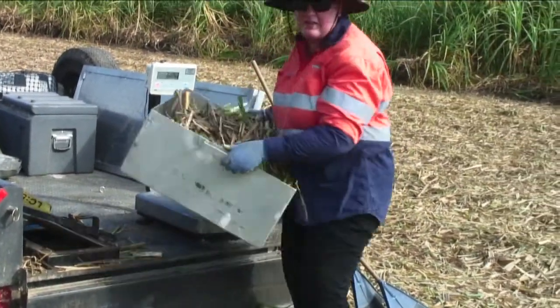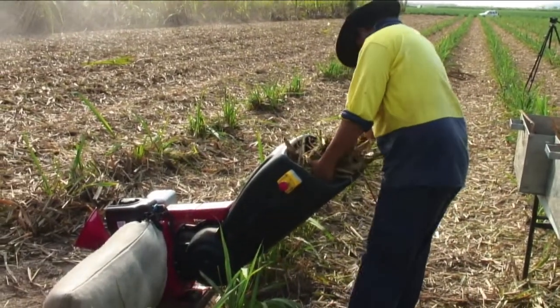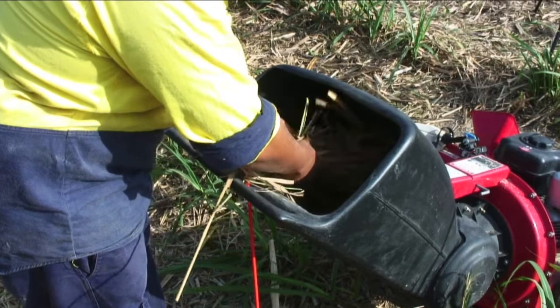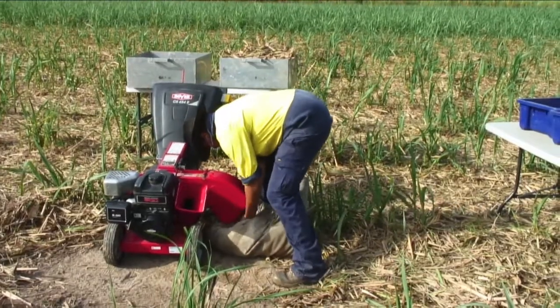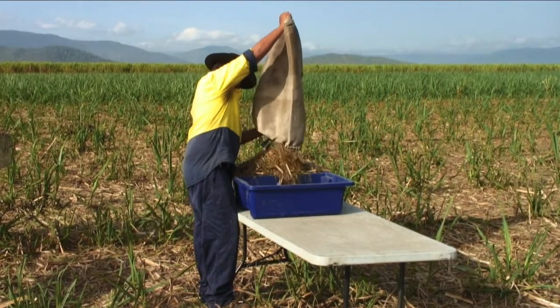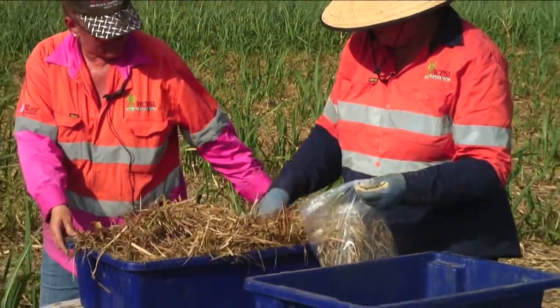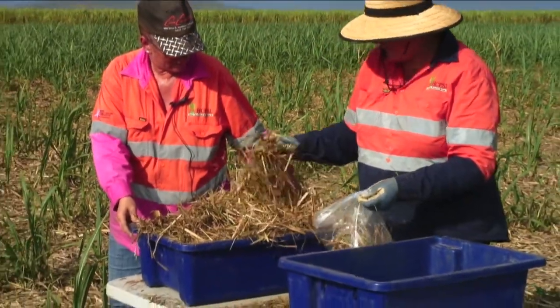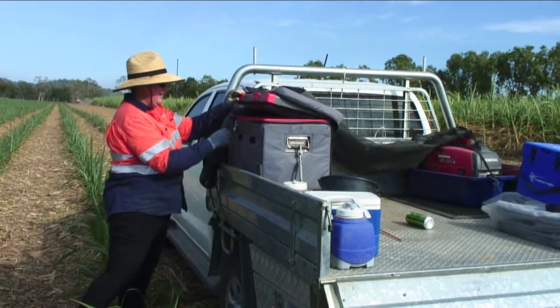Trash is weighed and a sample is shredded in a mulcher. From this shredded sample, a further sample is taken. It's bagged and sealed and is then frozen for later analysis in a laboratory.